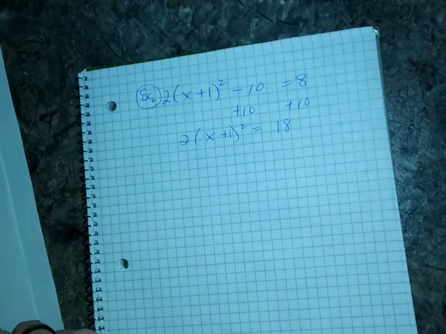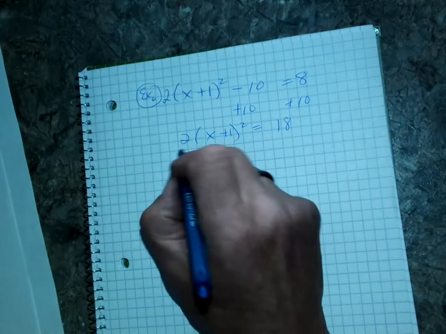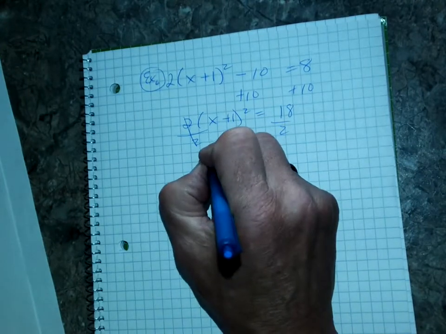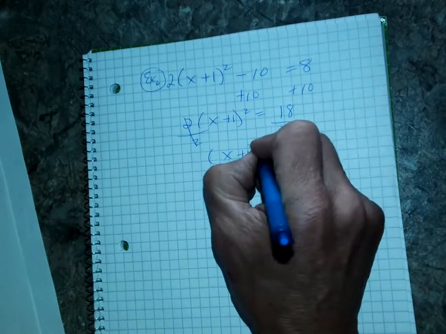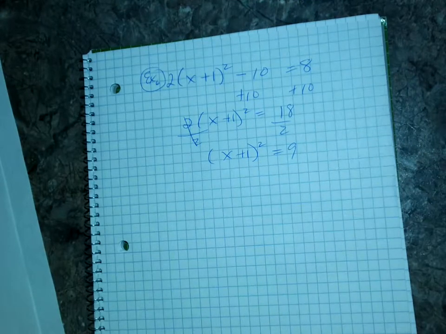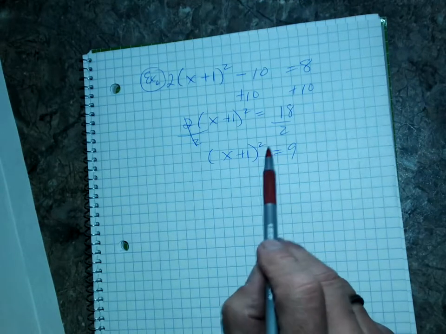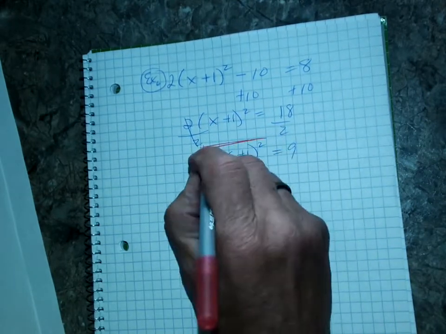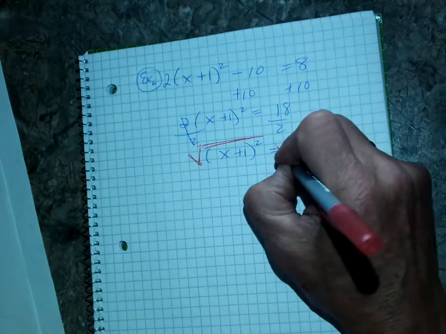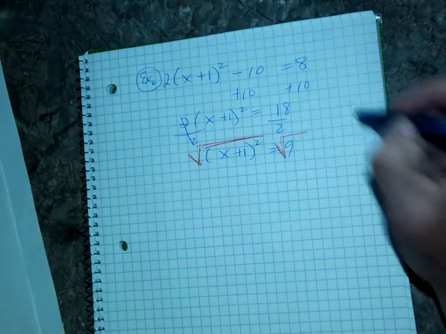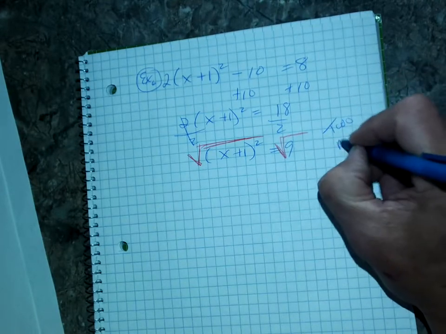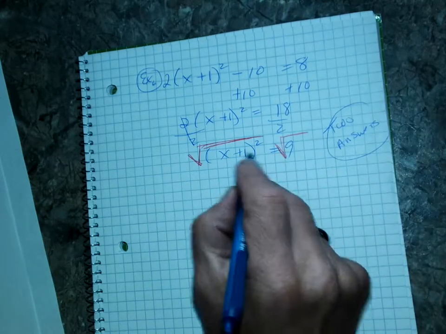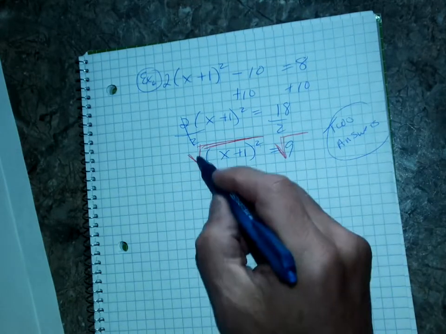That was easy. Got to get rid of this 2, so I'm going to divide by 2. Cancel it out. I get parentheses x plus 1 squared equals 9. Want to get rid of the square, so I'm going to square root it, because the square and the square root cancel each other out. I need two answers. It's always two answers because of the x squared. The square and the square root are like opposites.